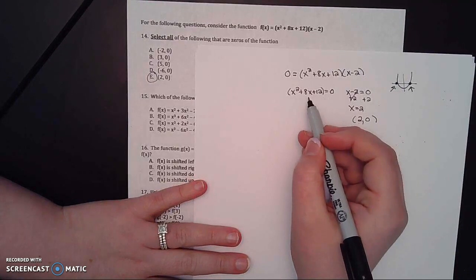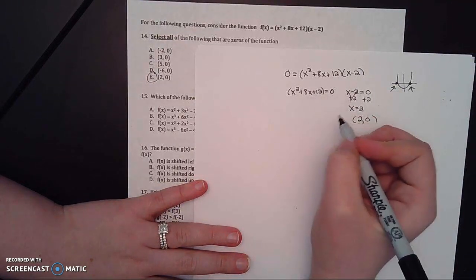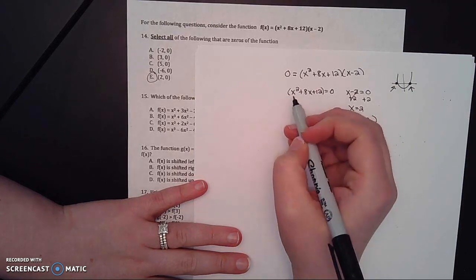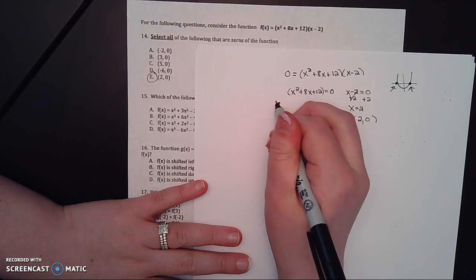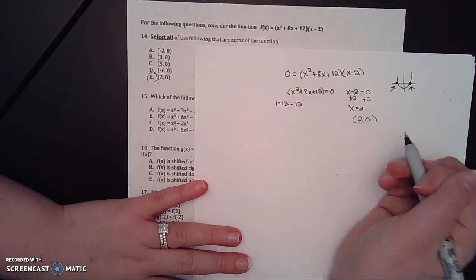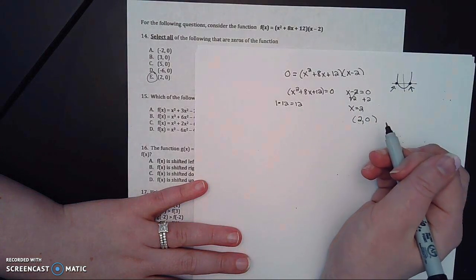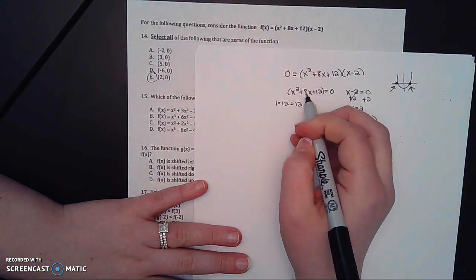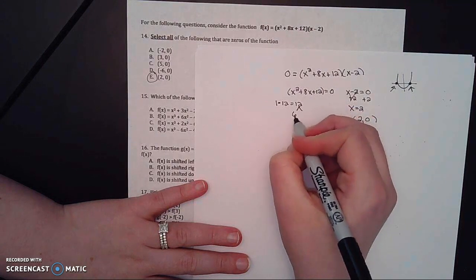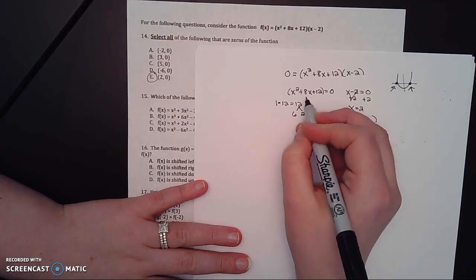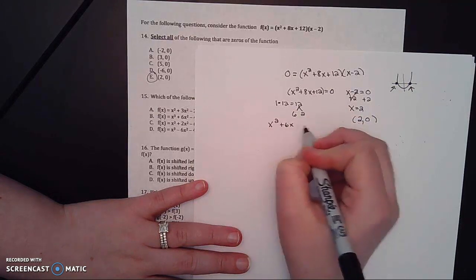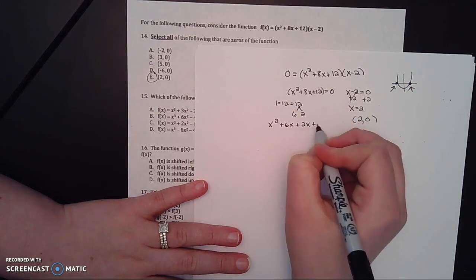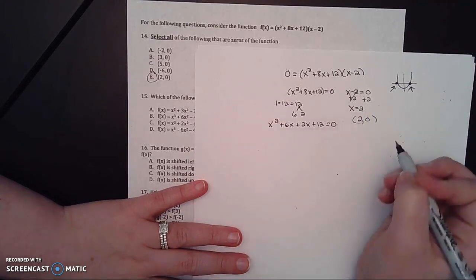This one, you can do it two ways. You can use your quadratic formula, or you can just factor. I'm just going to factor it because it's an easy one to factor. My A is 1, my C is 12, so 1 times 12 is 12. So two factors that multiply together to be 12, but add together to be 8. Those two numbers are 6 and 2. So instead of writing 8x, I'm going to write x squared plus 6x plus 2x plus 12 equals 0.